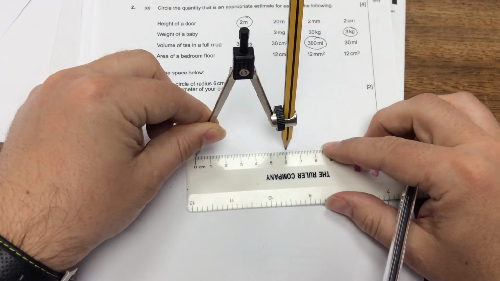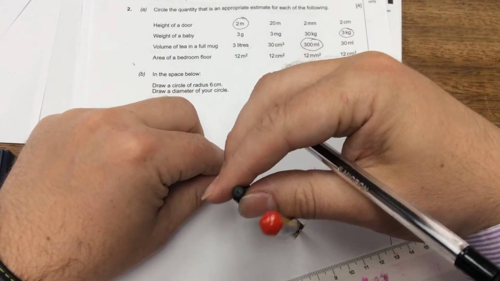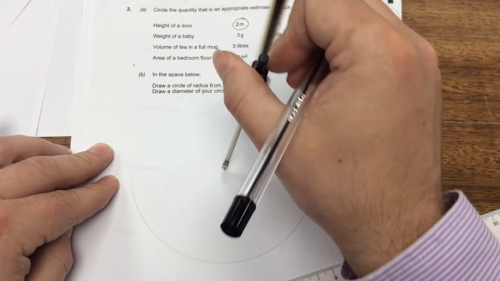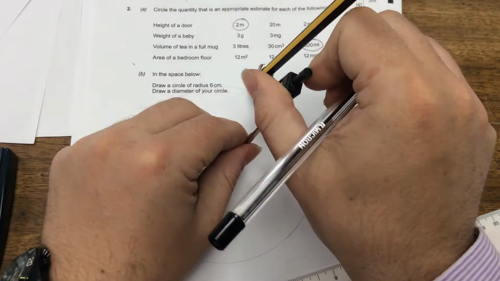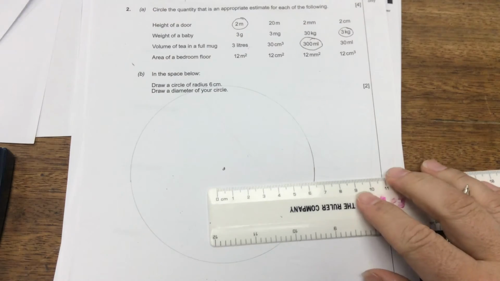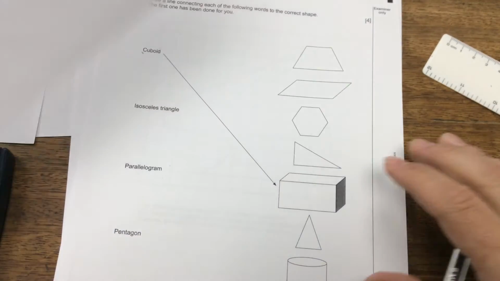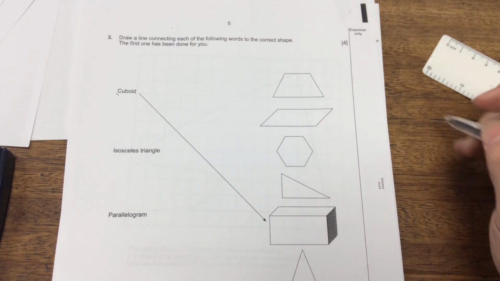So you'd ensure that the pencil is 6. You then put your point down and then draw a full circle. Alright, so you're drawing a full circle. And then if I mark where my centre dot was and just double check, is that radius 6? Yes.